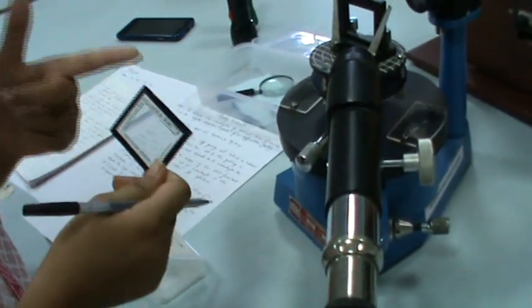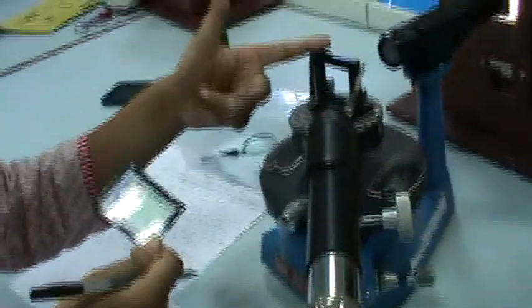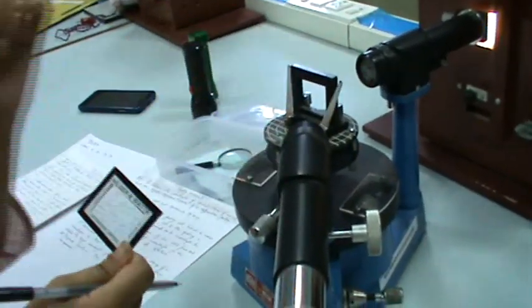That's why we are using this grating instead of a prism on the prism table.